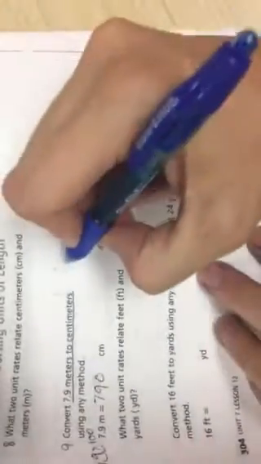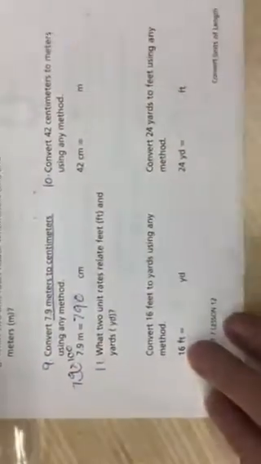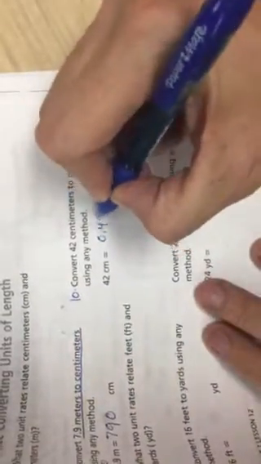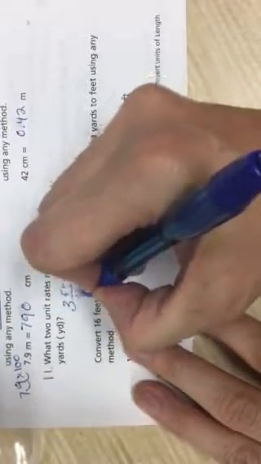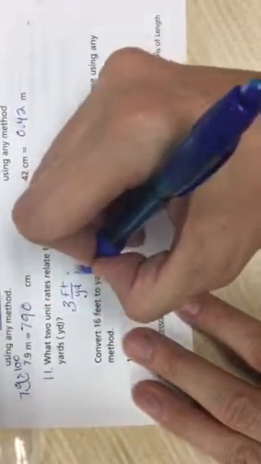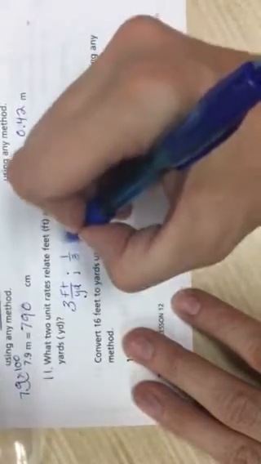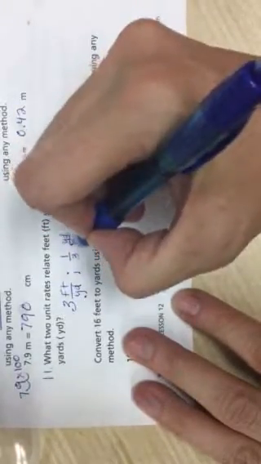Go ahead and do number 10 and number 11 on your own and pause the video. Number 10, your answer should have been 0.42. Number 11, your answer should have been 3 feet per yard, or 1/3 yard per feet.